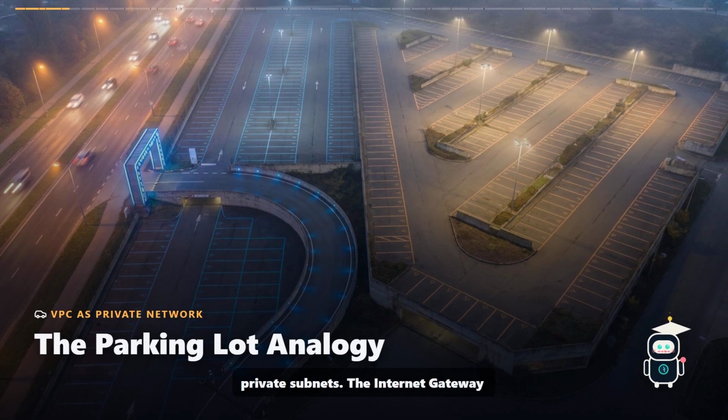The Internet Gateway is part of the path that allows appropriately configured resources in public subnets to communicate with the Internet. But here's where the analogy stops. Simply placing a resource in a public subnet does not automatically make it reachable from the Internet.